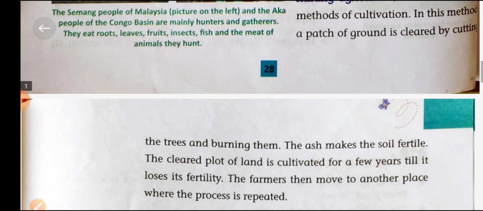The cleared plot of land is cultivated for a few years, because the land is very fertile due to the ash from burning the trees. Then it loses fertility. When the fertility is over, the farmers move to another place and repeat this activity once again. That is called shifting agriculture.